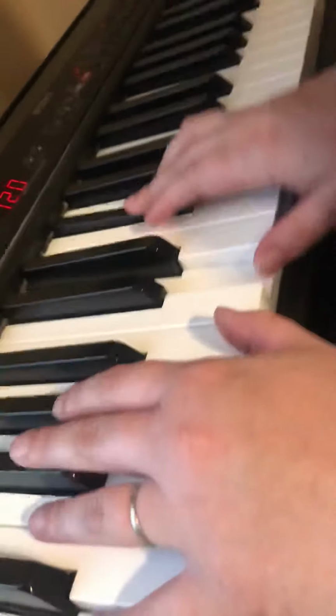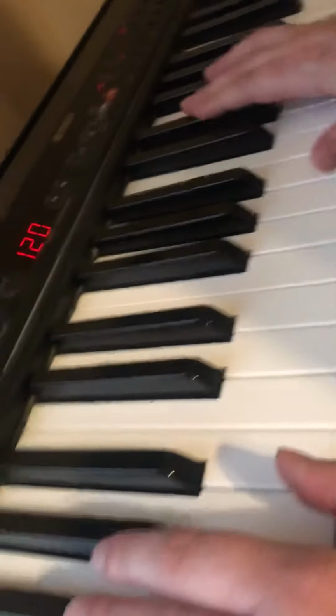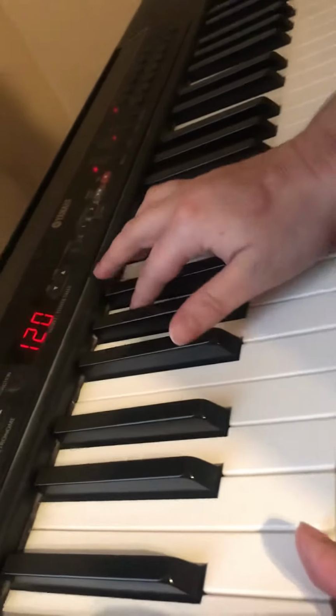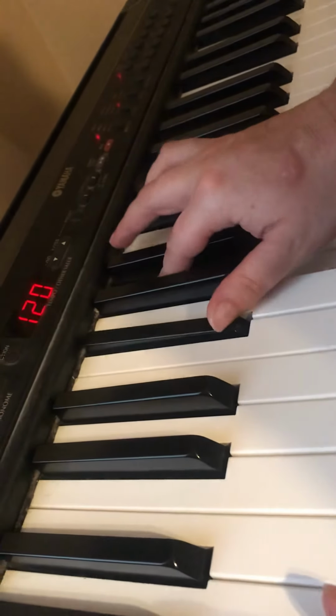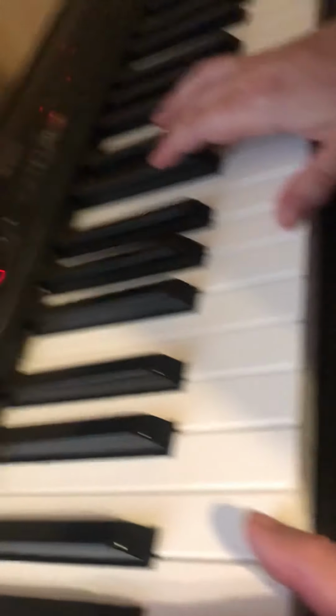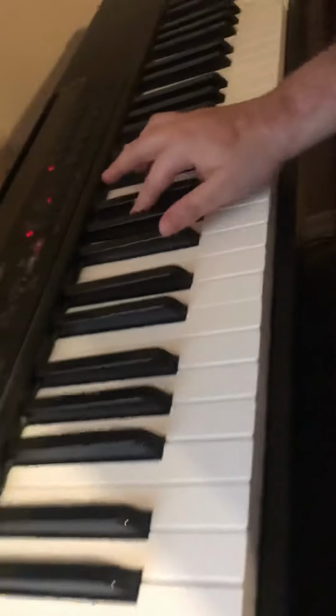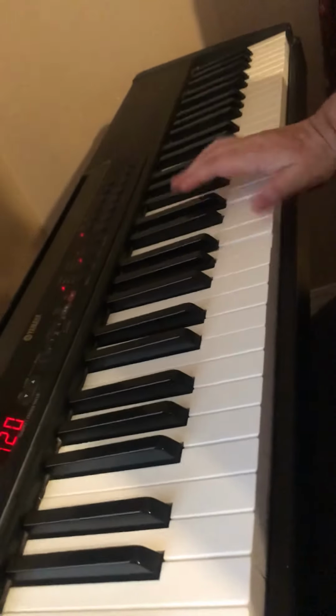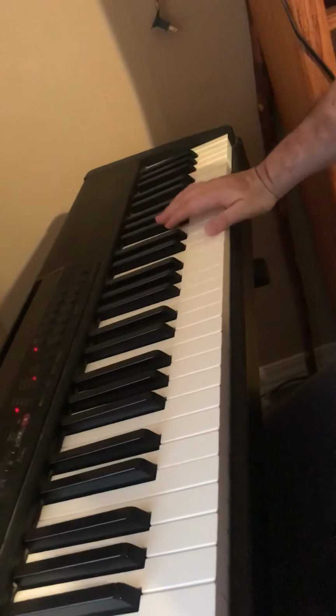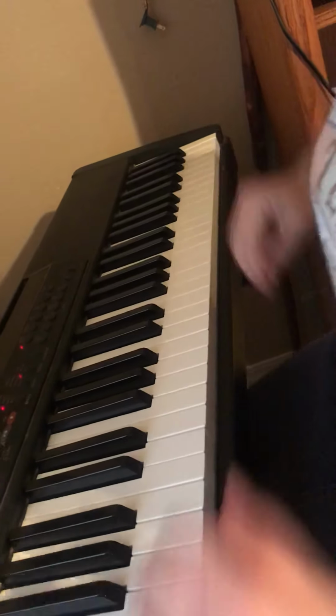And then you could do the same thing with D. You just have to be careful when you're putting your thumb on a black key, because that's going to complicate things. But again, you hear that a lot in classical music. You see how it gives it a different voicing? You could do the same thing with A.